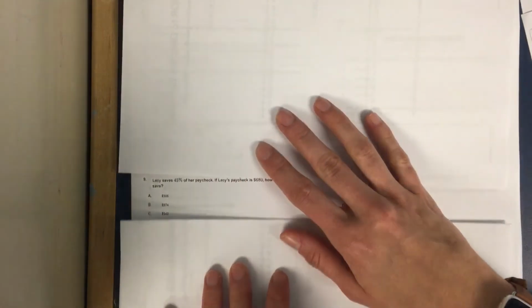Here we have Lacey saves 75% of her paycheck. If Lacey's paycheck is $680, how much does she save? So how much is she going to save if she saves 45% of her check? Well, a percent is going to go over 100. So you have 45 over 100.